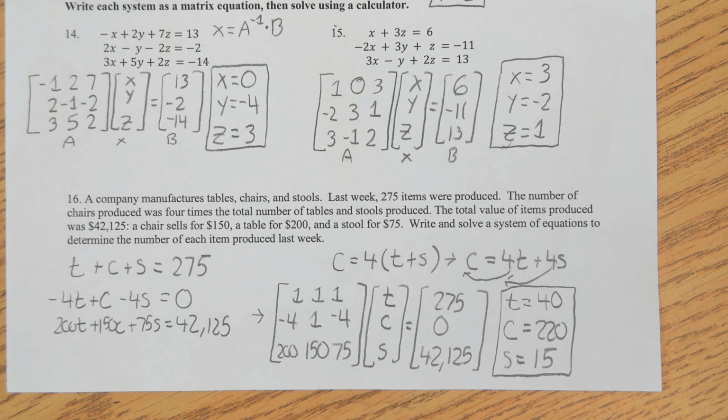Sorry about that, guys. I don't know what's going on here. Something must be wrong with the calculator or something, because that should be 220.